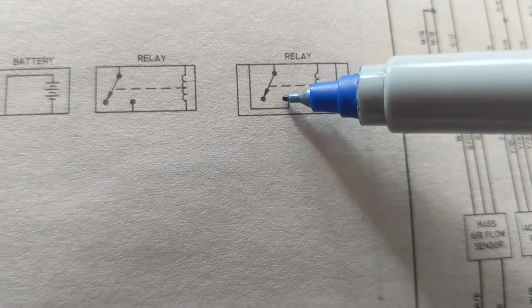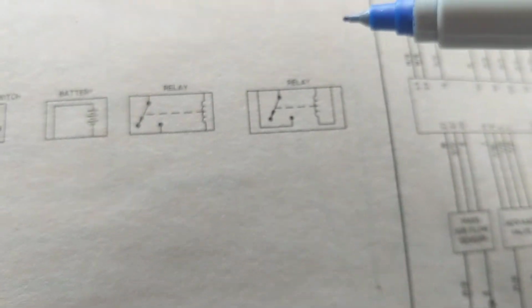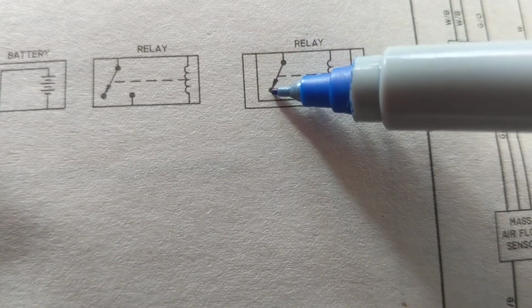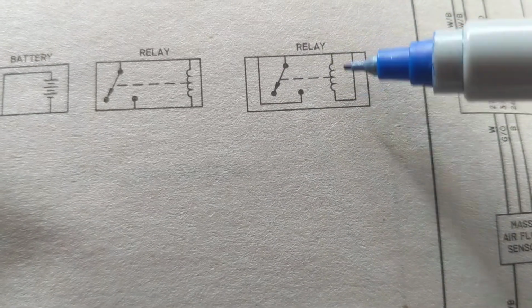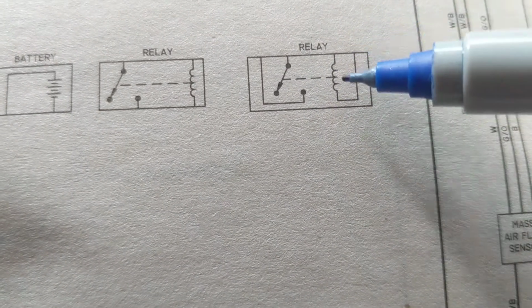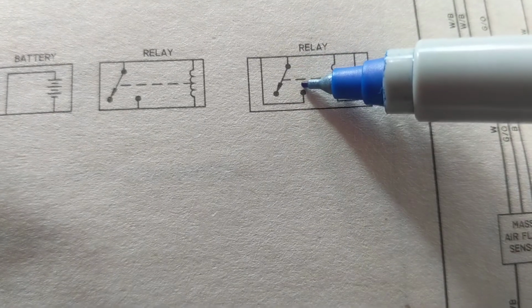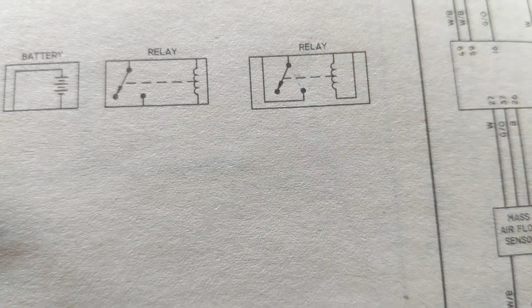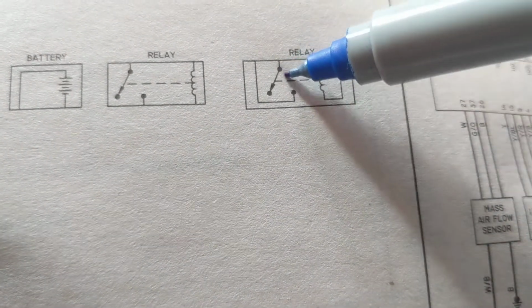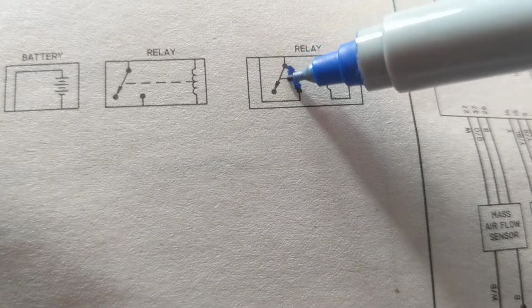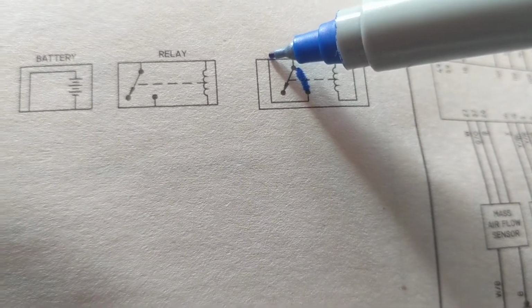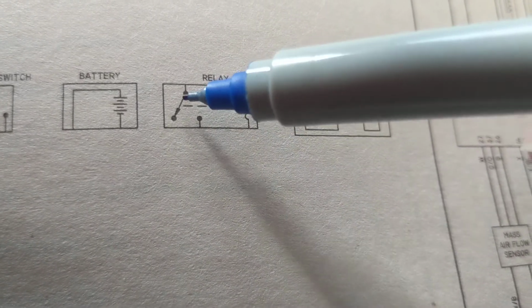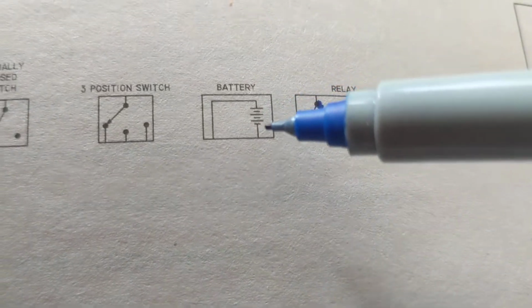As you can see, this is the circuit at rest position, at default position, meaning this is not connected to anything. When this is energized through current conducting through it, it creates a magnetic field. It pulls this in. Now this is in this position, right here. So therefore, current can now flow through the circuit that it's connected to. Same thing over here. Relay. Over here, current flows. This is pulled in. Battery.